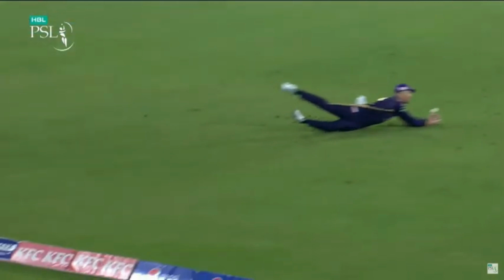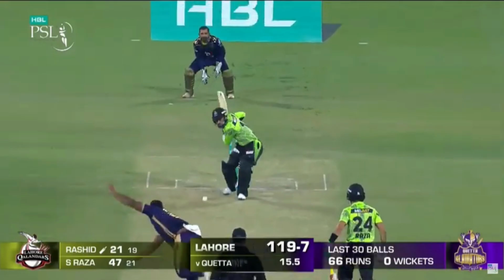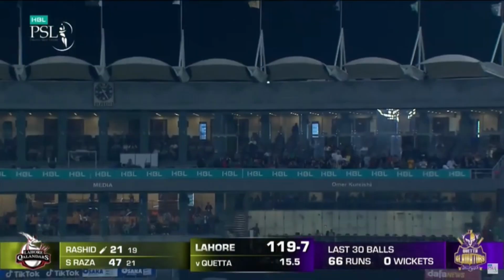5.6. Haris Rauf to Yasir Khan, out, caught by Billings, edged and caught, on a good length and angling away from the right-hander. Yasir didn't get behind the line on the drive, the feet went nowhere, and he ends up nicking it off to the keeper. Always looked hassled by pace and has been undone by Rauf's express pace.